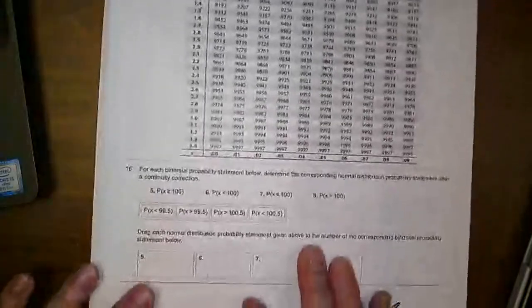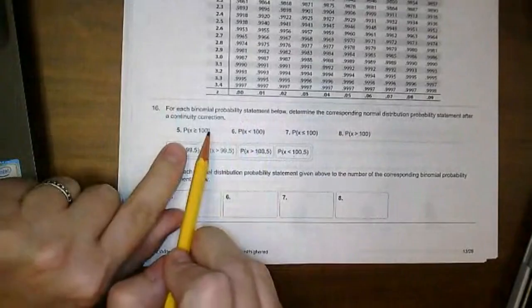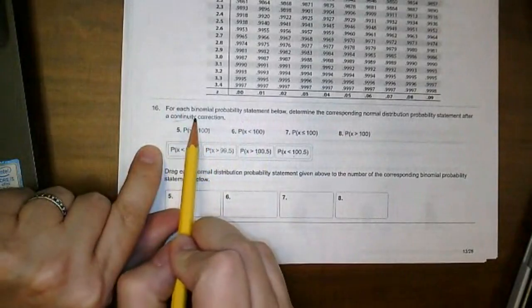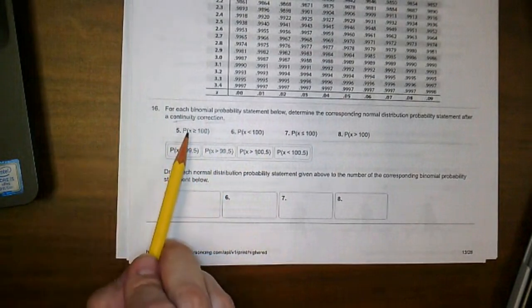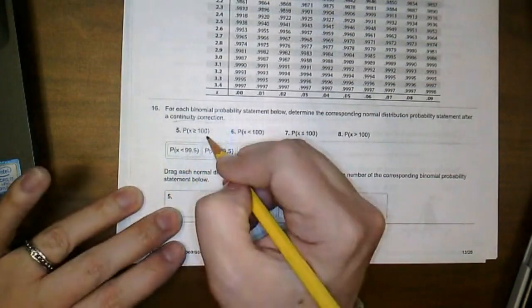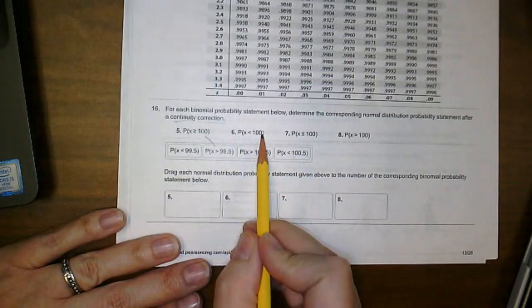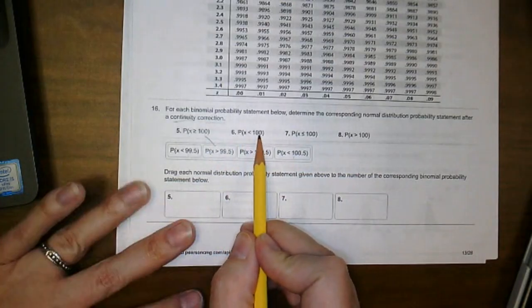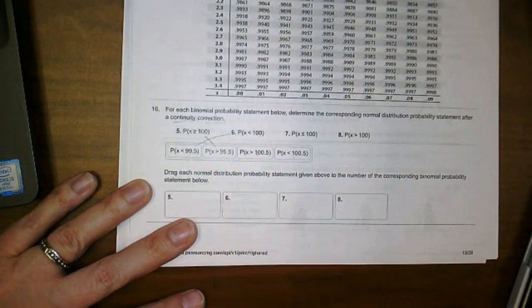Moving on to 16. Okay, so when we're doing the continuity correction, this is where we have to add or subtract a half of a unit. So if it's saying that x is greater than or equal to 100, that means that 100 is included. And so that's going to be that one. I'm just going to draw a line to match them. Okay, on 6, p is less than 100. Okay, that means 100 is not included. So that's going to be p is less than 99.5.